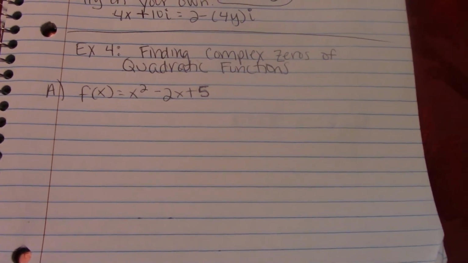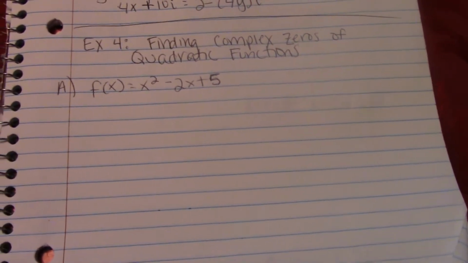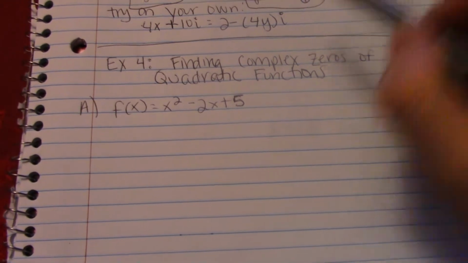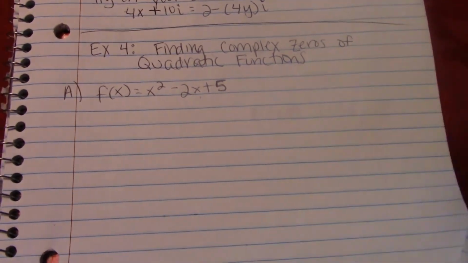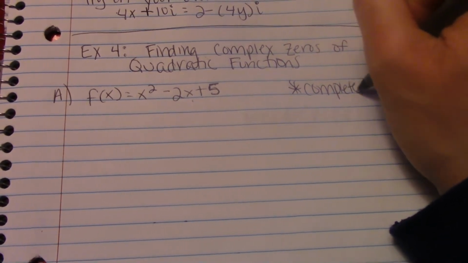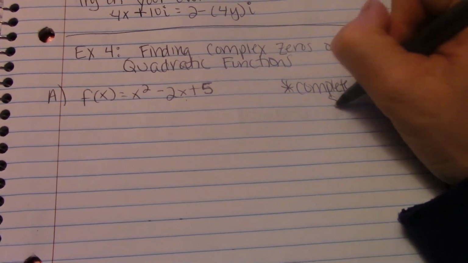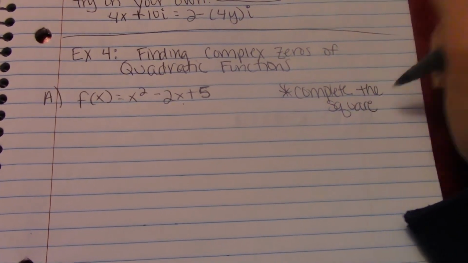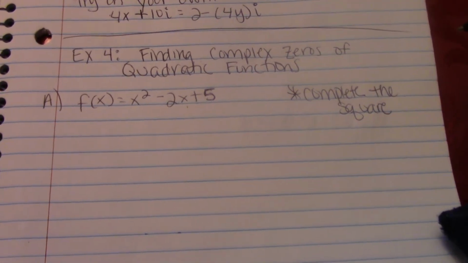Example 4, finding complex zeros of quadratic functions. So what we're doing on this one, because remember there's an x squared and an x, we need to complete the square. We talked about that in 5.4, so you should remember how to do that.